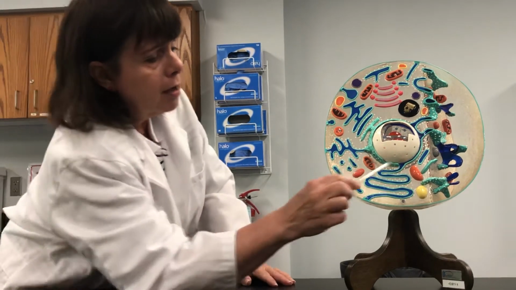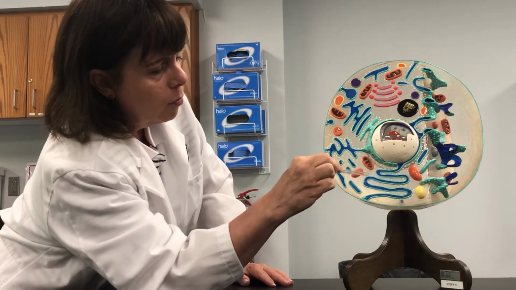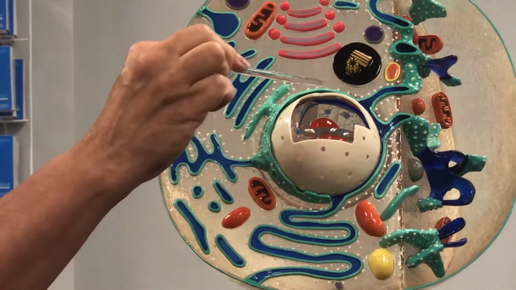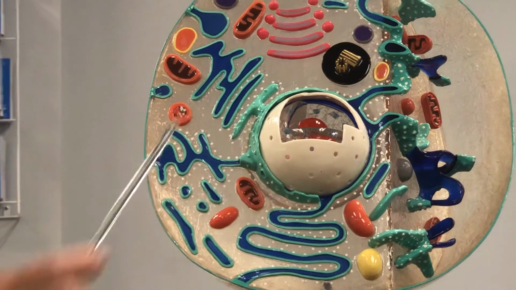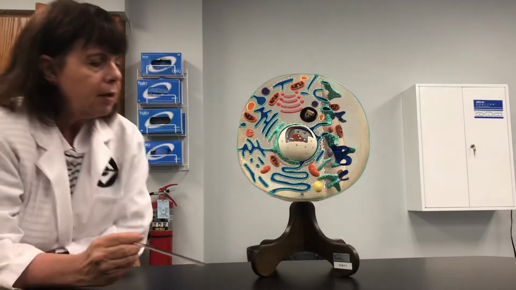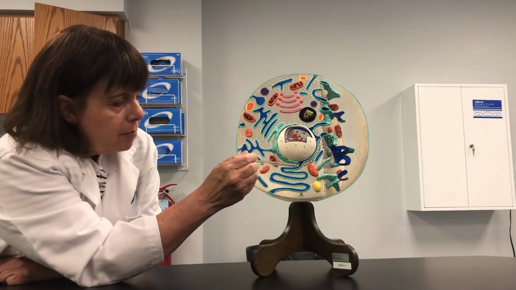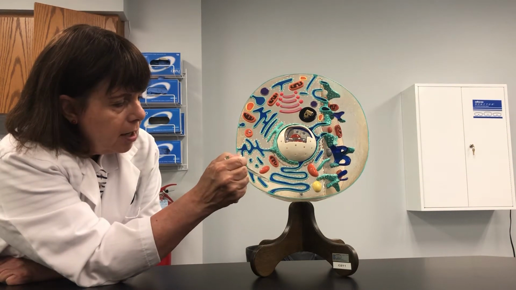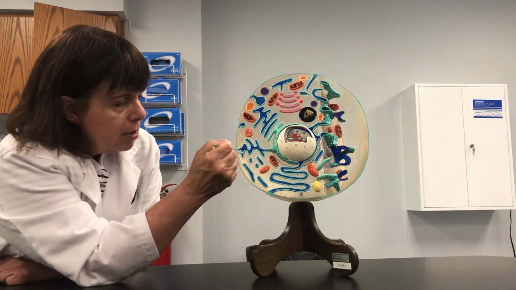We also have a lot of white dots. Some of the white dots are attached, some are just in the cytoplasm. These are called ribosomes. Ribosomes make protein. Now, a lot of times ribosomes are hooked right on another structure here. You can see them right on top of this structure, right on top of here.